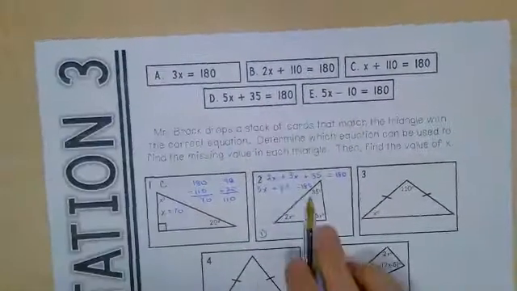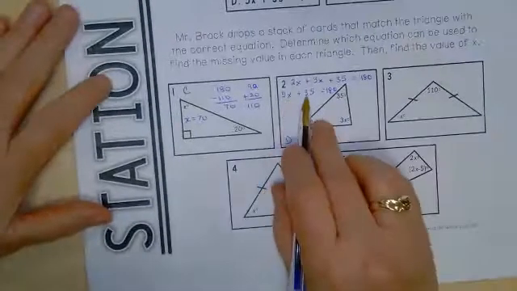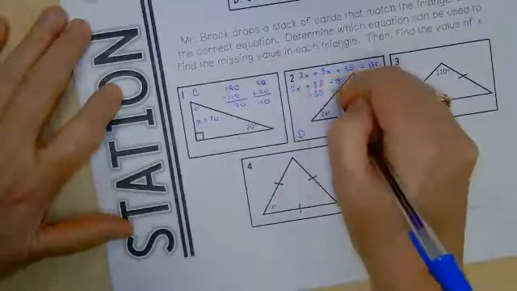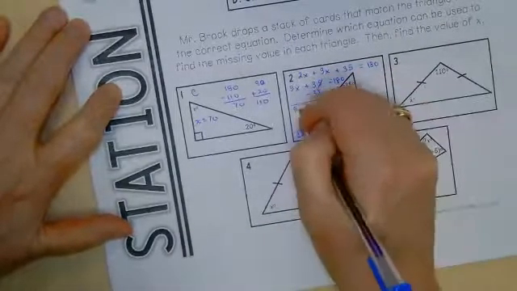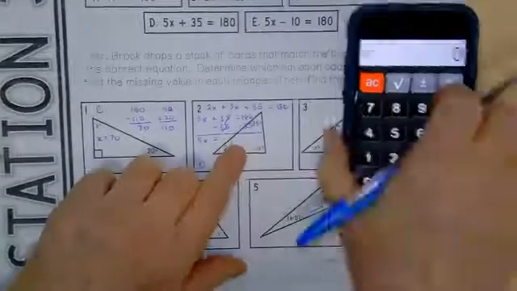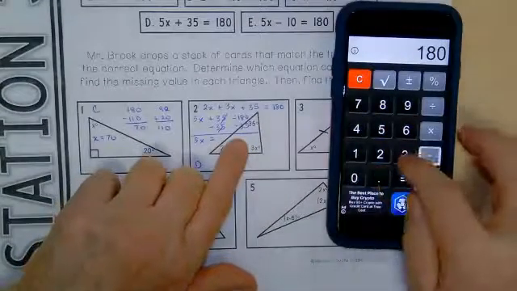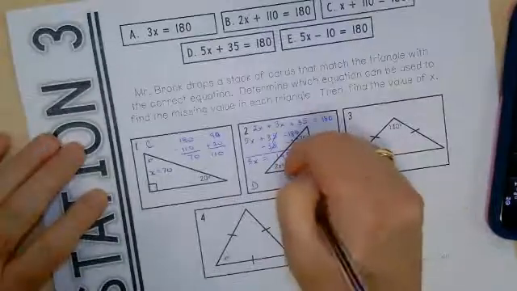Now we have to find the value of x. So to get x by itself, I've got to get rid of the 35. I end up with 5x equals 180 minus 35, which is 145.